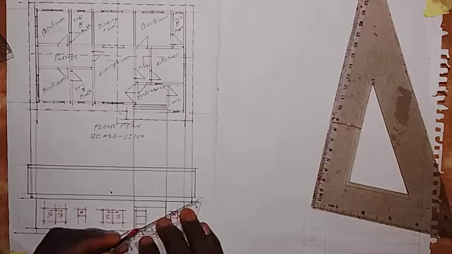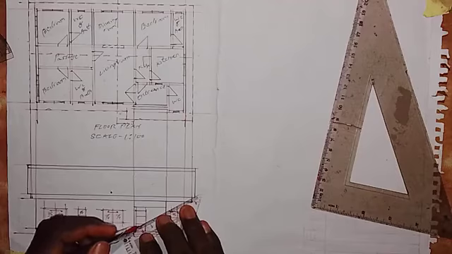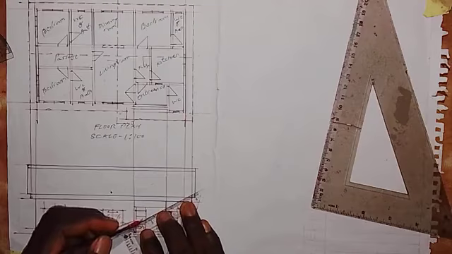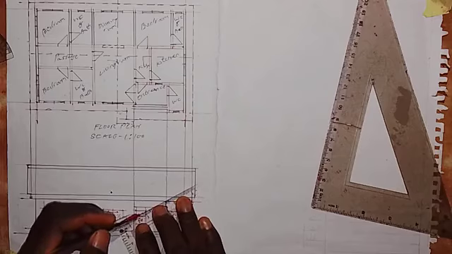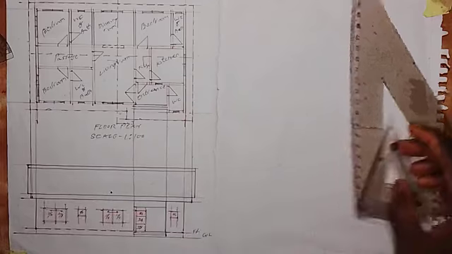So that means we have to show that this is glass, and also this is glass here. We also need to show it here that this is glass. All right, so we have this now. So this is the door as we have it here.